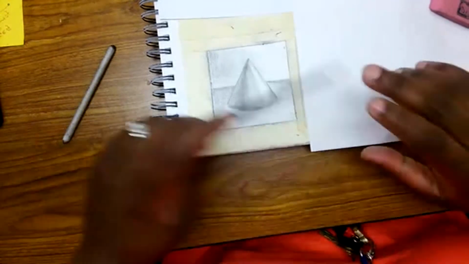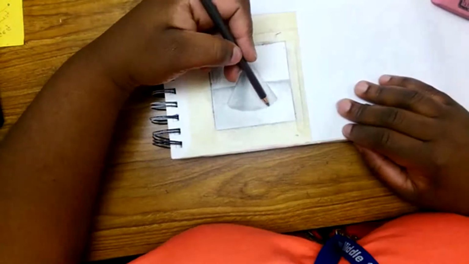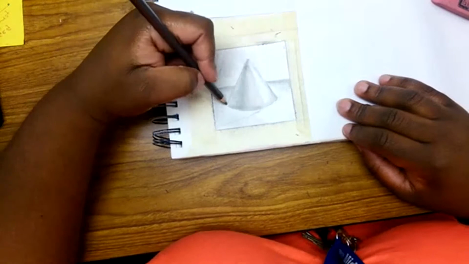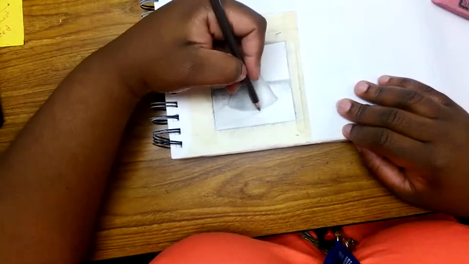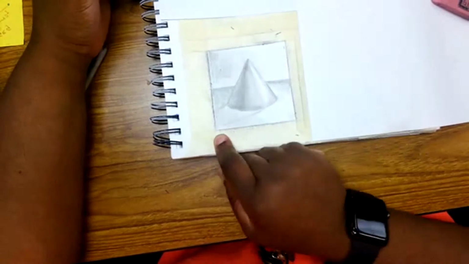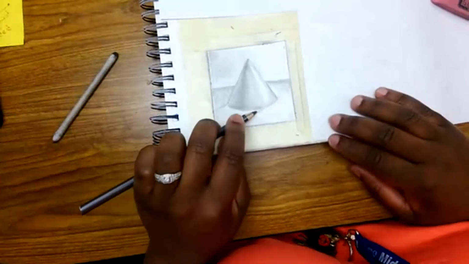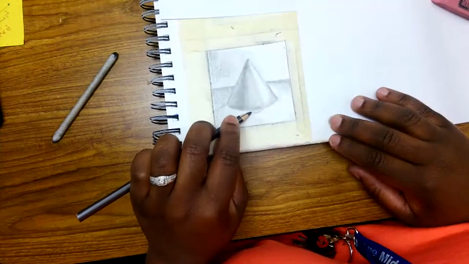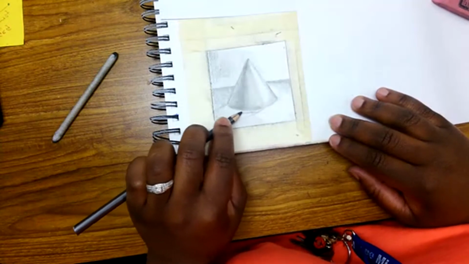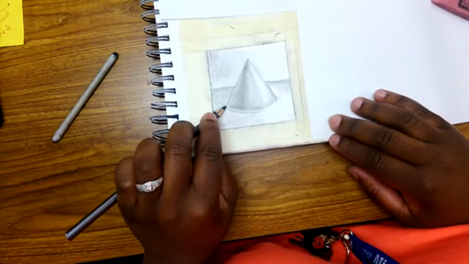I'm going to start with my cast shadow first. The cast shadow on a cone looks kind of triangulish, if that's a word. It's a word today. And I'm just going to go from the very bottom of the cone outwards and away from the light source. I'm going to leave a little bit of a slice of a highlight next to the cone, and then from the cone back toward where there'd be light again.